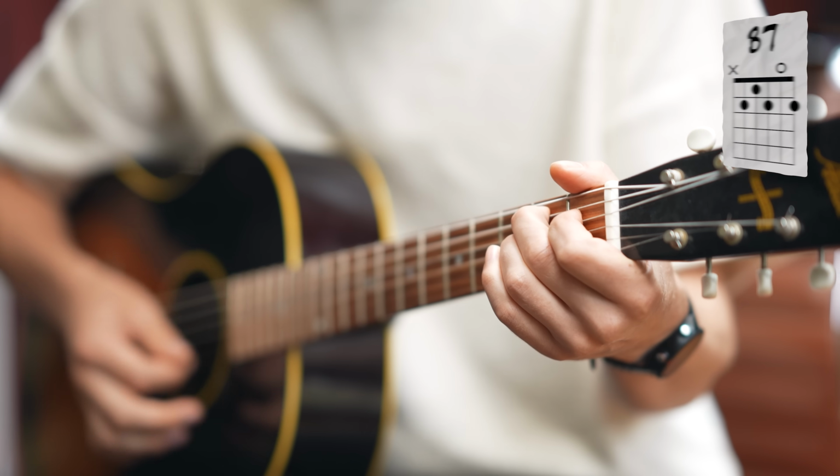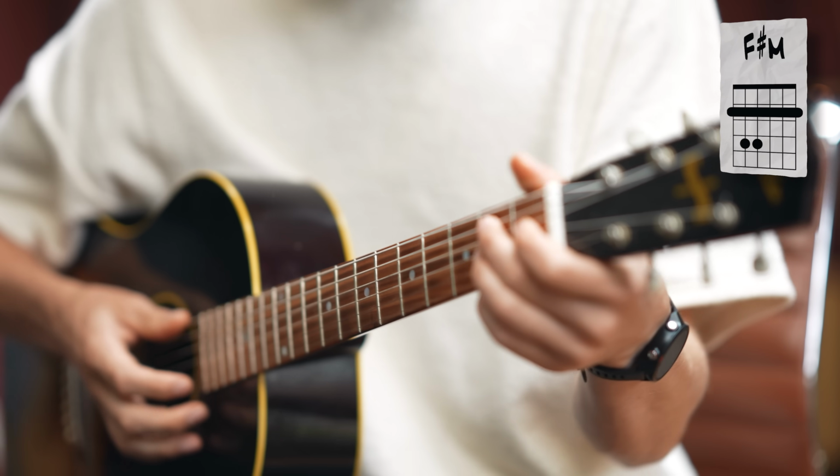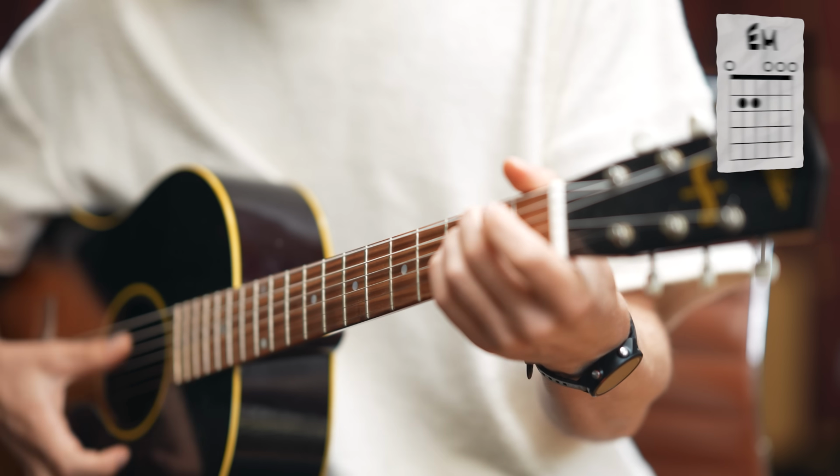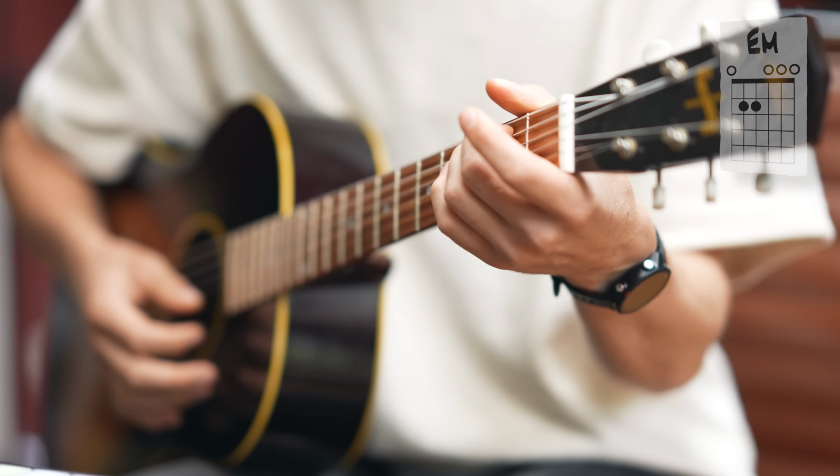All my troubles seem so far away. But instead of the half diminished chord, he plays a minor chord instead. F sharp minor to B7 to E minor, which makes for the vocal melody on top to become surprisingly interesting. Listen to this. All my troubles seem so far away. So it's just so melancholic.